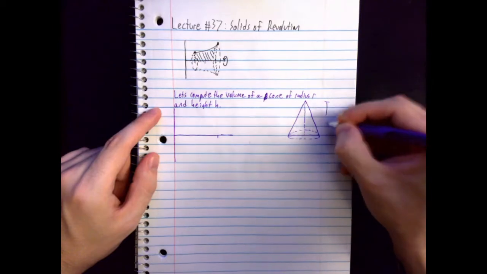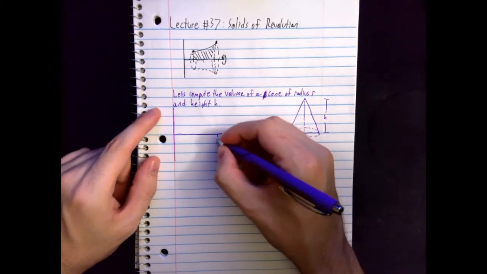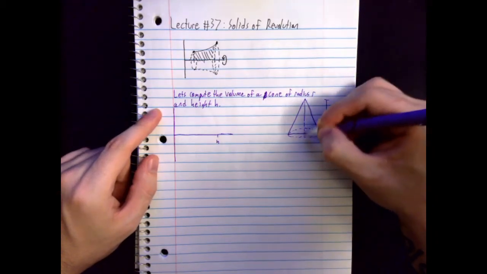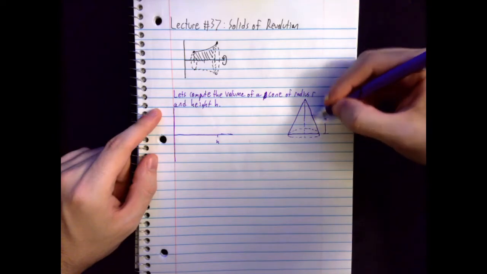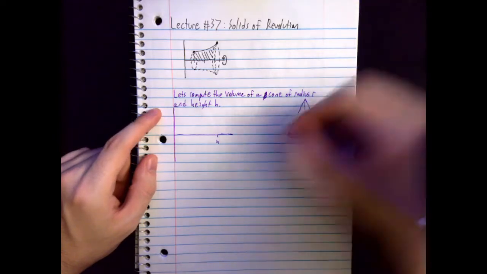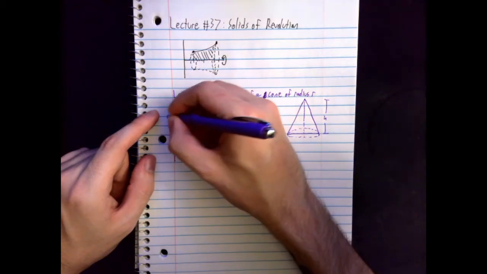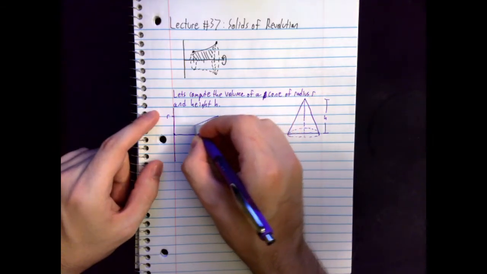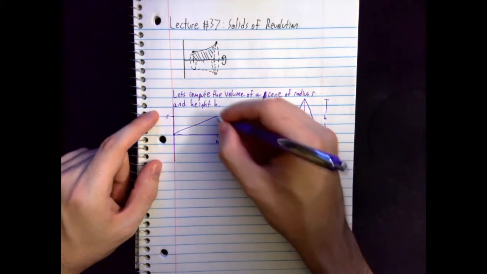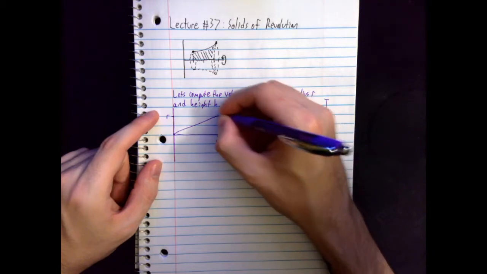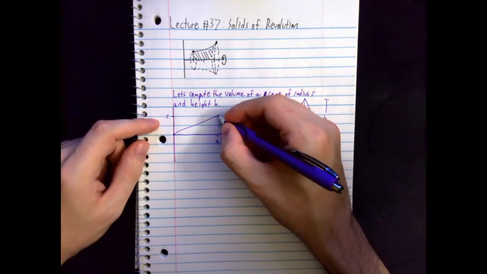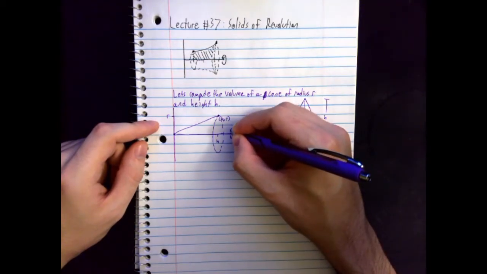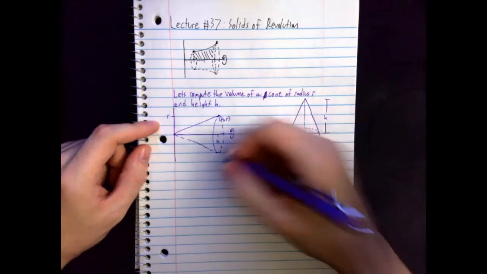I have my height, which is h, so this is going to be h right here, and then this vertical line right here I can think of as the axis, and then this as a function, where it's going to start at the origin and be the straight line connecting to the point h comma r. And what I want to do is sweep this around the x-axis. Okay? And I'd get something like this, and I get exactly a cone.